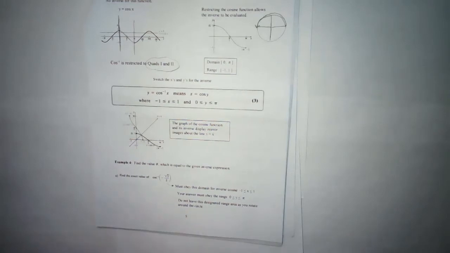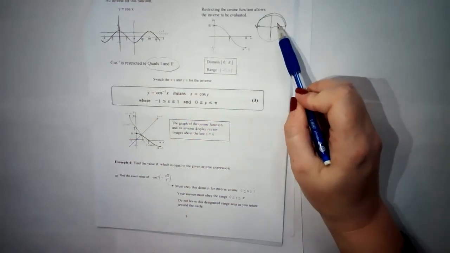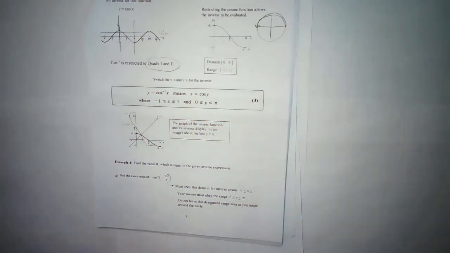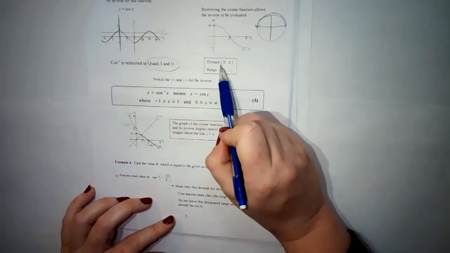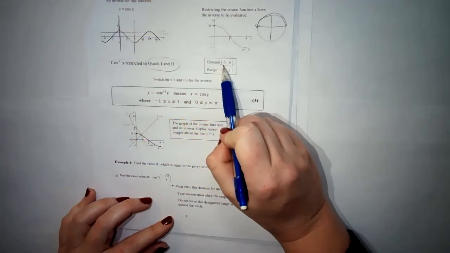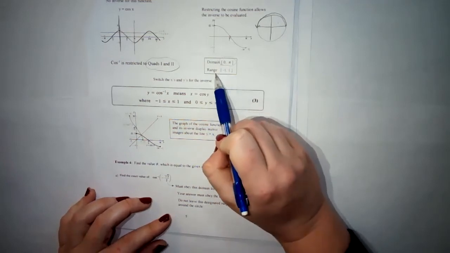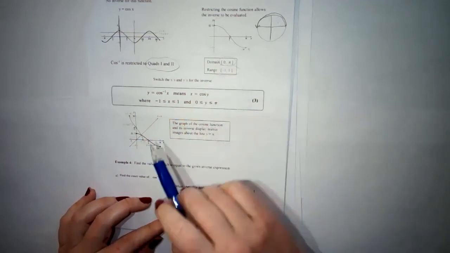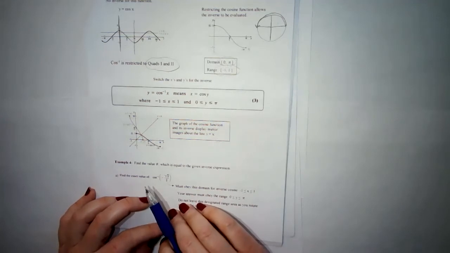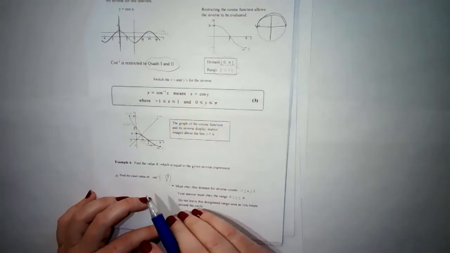If I need my cosine positive, I'm in quadrant 1. If I need my cosine negative, I'm in quadrant 2. And the beauty of it is, to get to quadrant 2, I just go through quadrant 1. I don't have any of that lava nonsense where I got to hop around in a weird way, right? Okay, so here's the domain for the restricted cosine, 0 to pi. Here's the range for the restricted cosine.